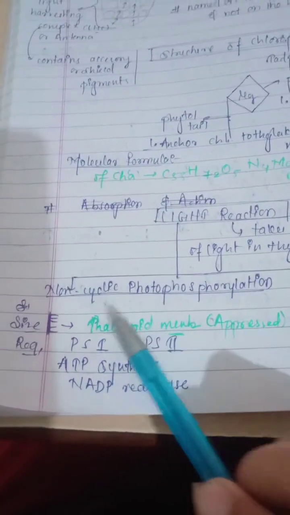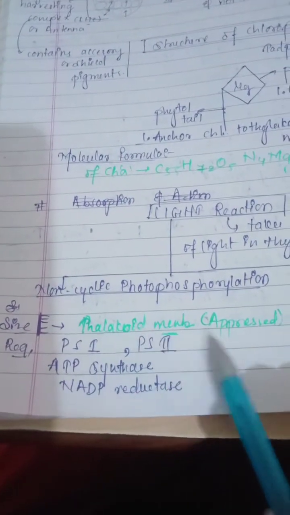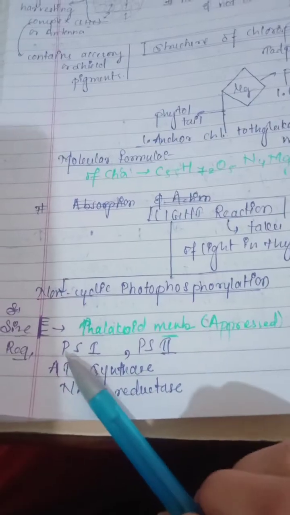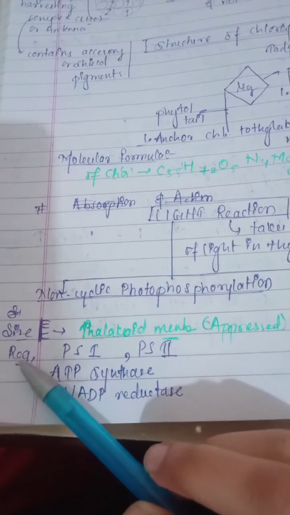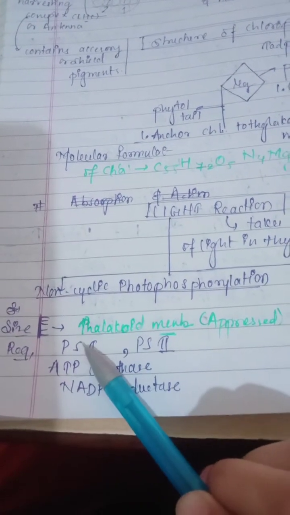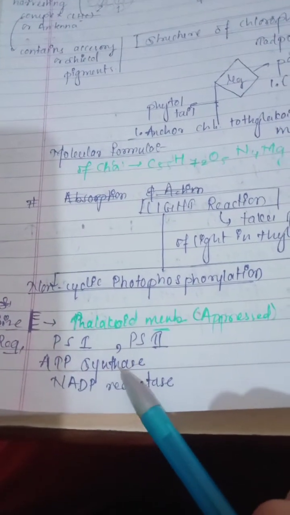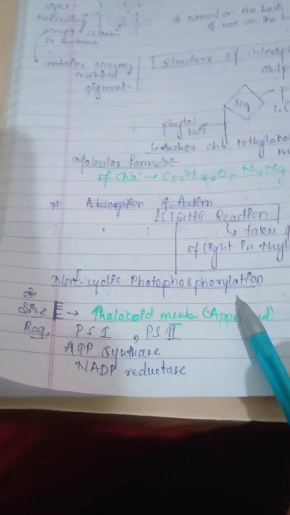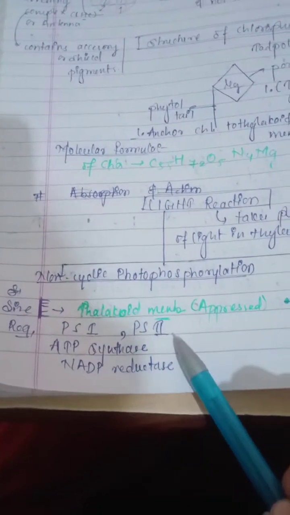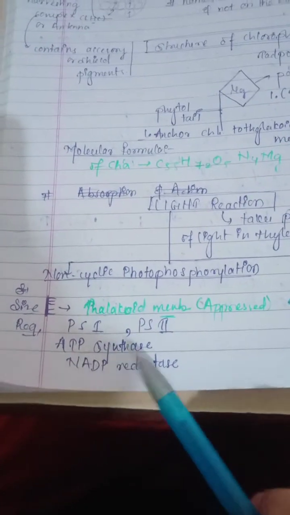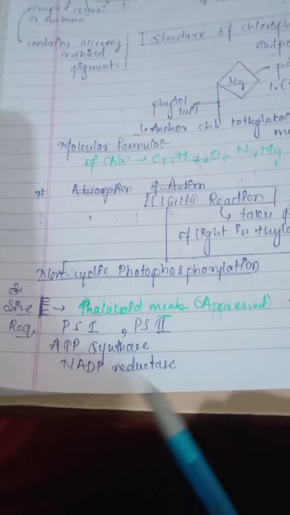The site of non-cyclic photophosphorylation is the appressed thylakoid membrane. Requirements are PS1, PS2, ATP synthase, and NADP reductase.